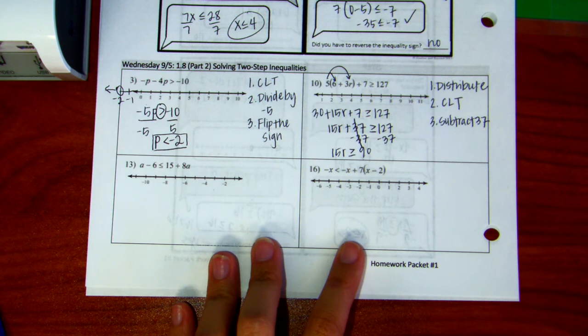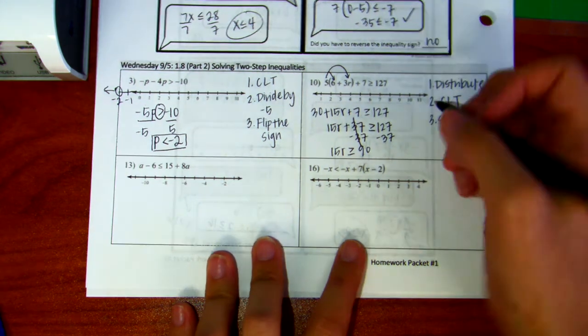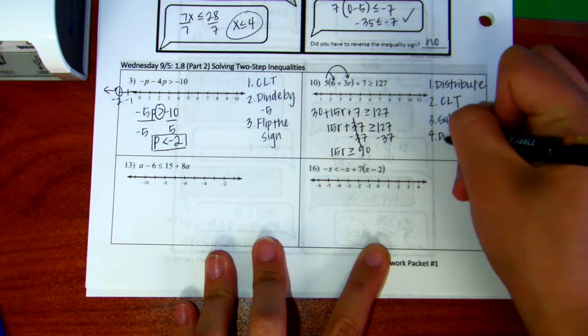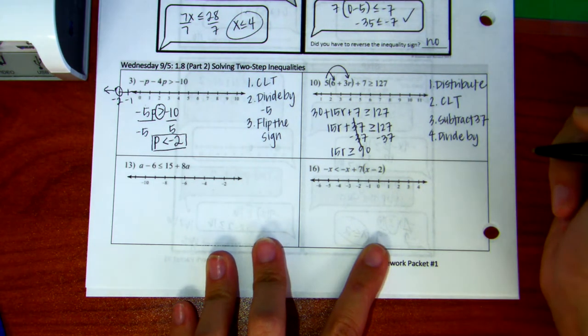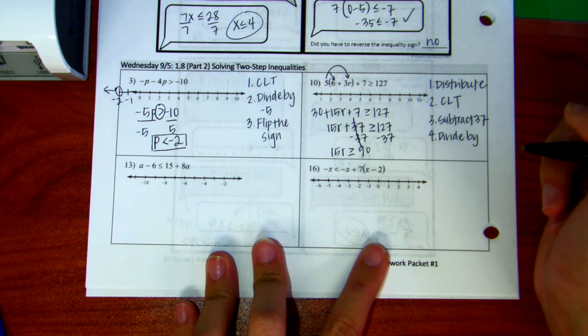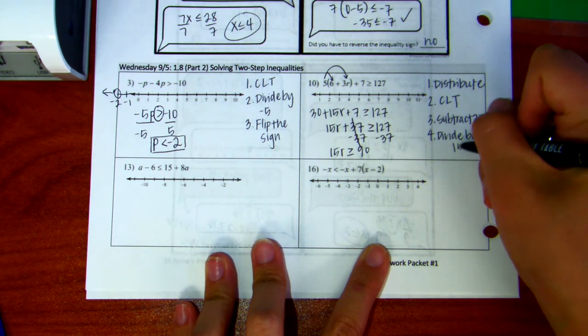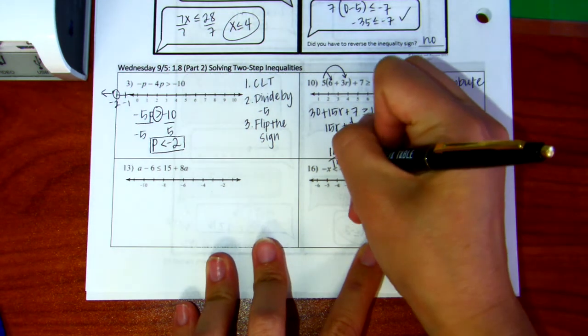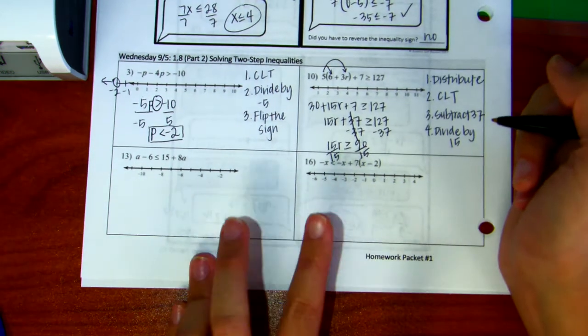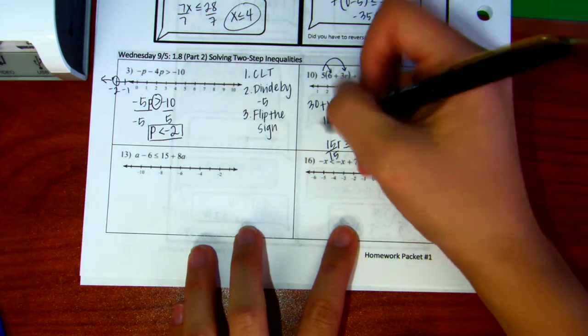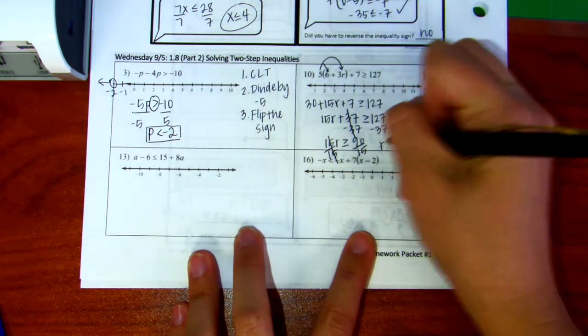What's our next step? Divide both sides by 15. Just by 15, not 15r. We wouldn't want to get rid of the r. We want to isolate the r. We want to get rid of any of the other numbers with it. So we just want to divide by 15. Do we have to flip the sign? No. Because we didn't divide by a negative. So let's write our final answer.